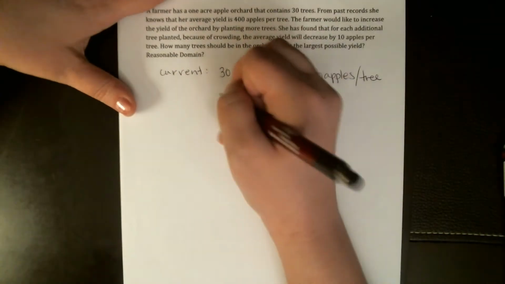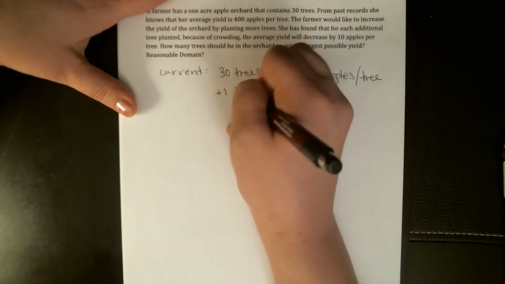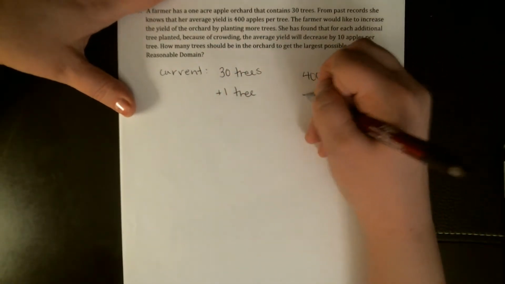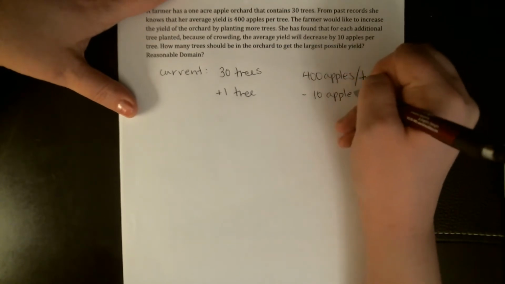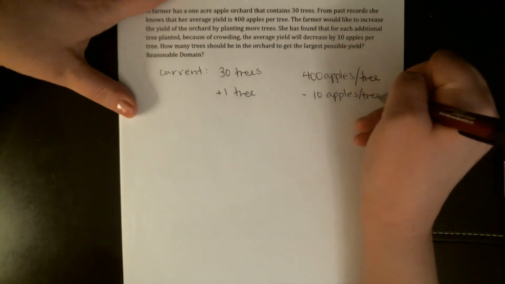We know that if she adds a tree, she's going to get 10 fewer apples from each tree. So crowding the orchard more is going to reduce the yield per tree. And the question is, how many trees should she plant? How many trees should be in the orchard to get the largest possible yield?